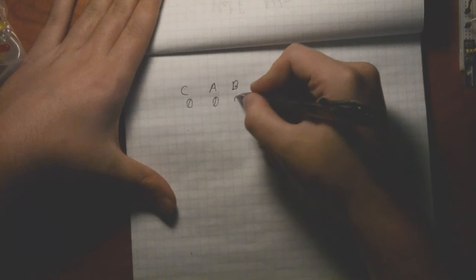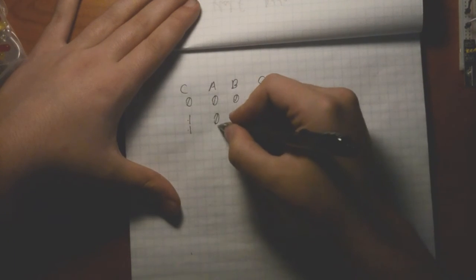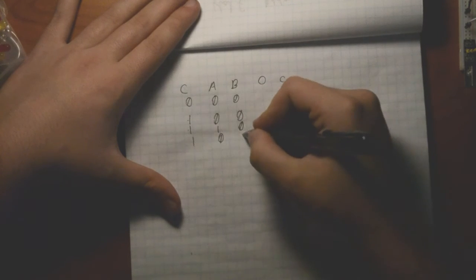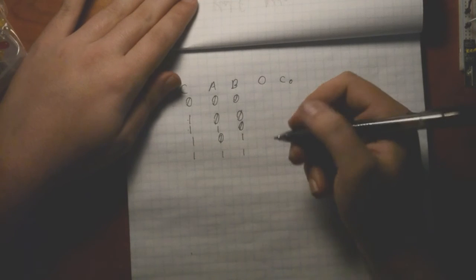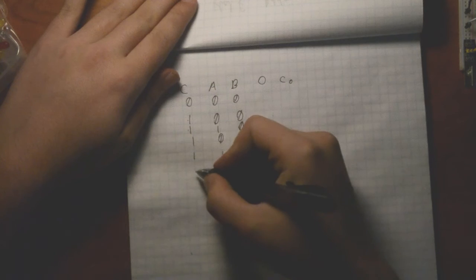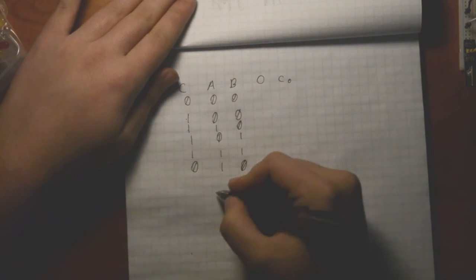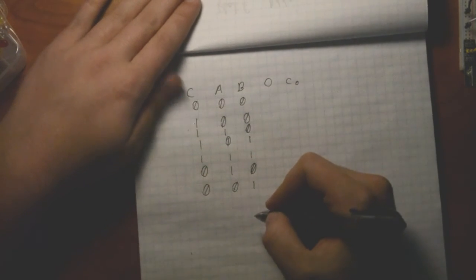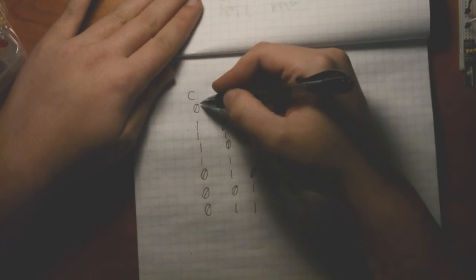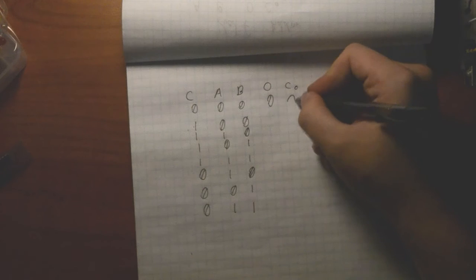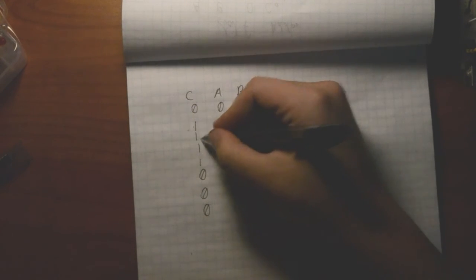So let's say 0, 0, 0, 1, 0, 0, 1, 1, 0, 1, 0, 1. 0, 0, 1. So this is the completed truth table. So this would be 0, 0. This would be a 1 on the output. This would be a 1 on the carry out, because there are two numbers we are adding.